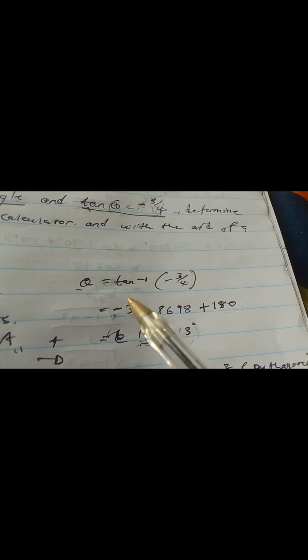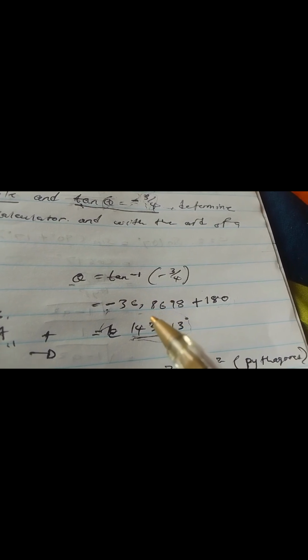There are values that are found. I'm doing the equations with you guys so that you can see how we do them. So shift, then tan, then arctan is this one there, and then into negative 3 over 4. So here's my answer.